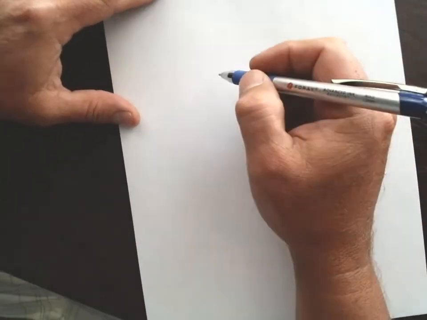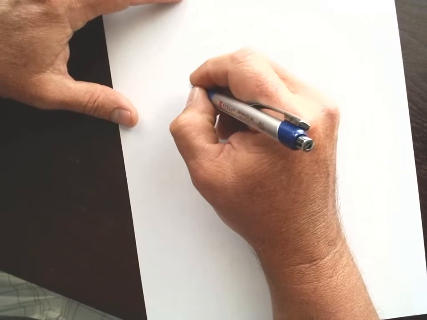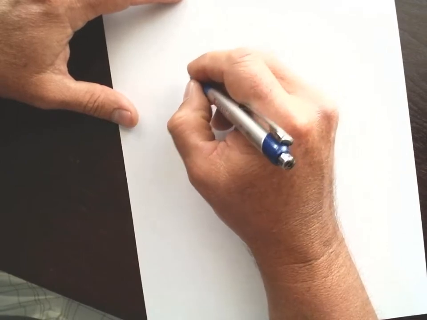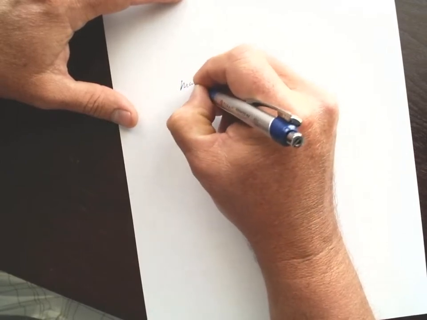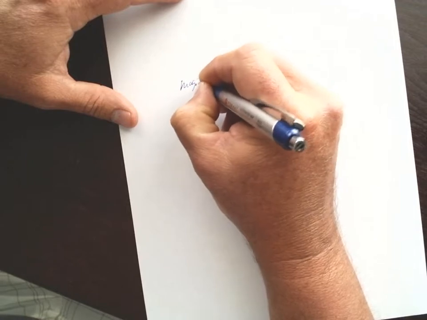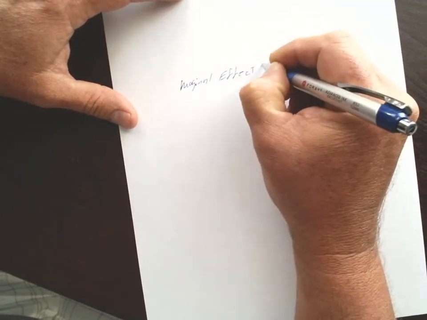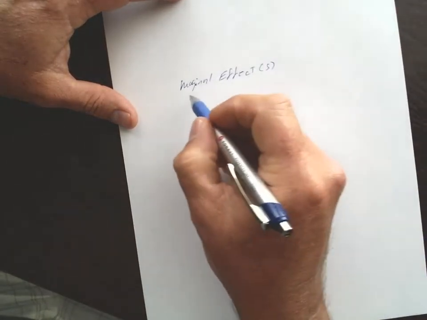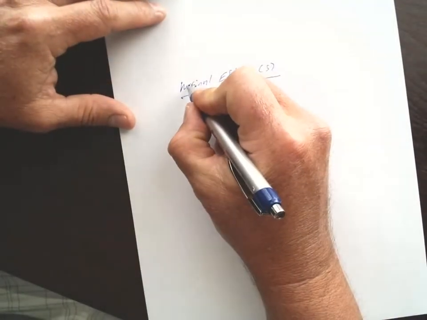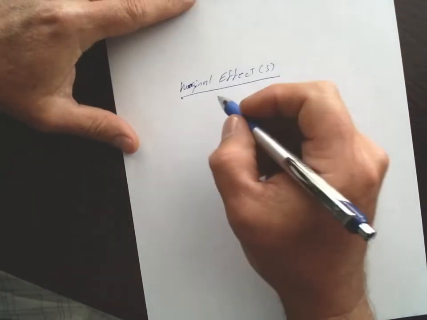Something else you need to know for the quiz is marginal effect. Marginal effect, or effects. Again, you already know what a marginal effect is, okay? There's supposed to be an R in there, by the way. You already know what a marginal effect is. You should know what a marginal effect is.